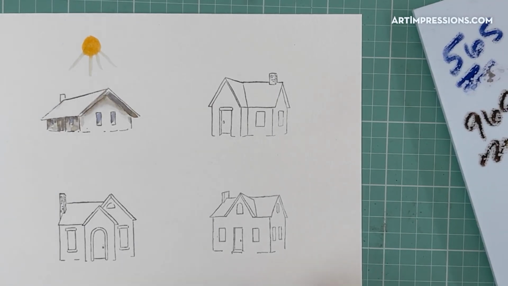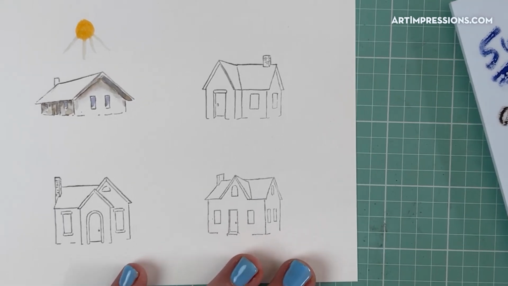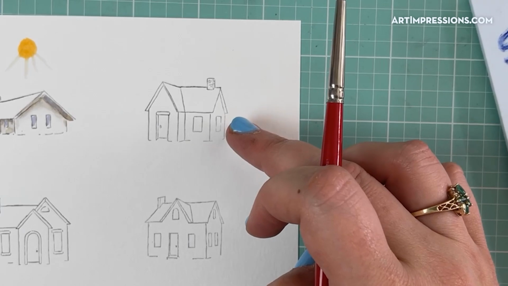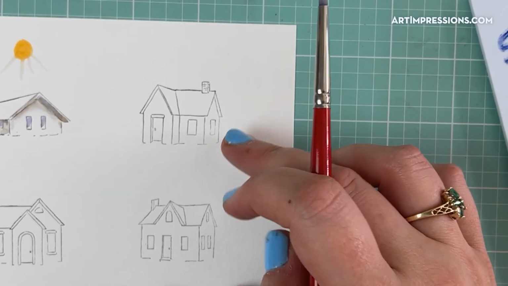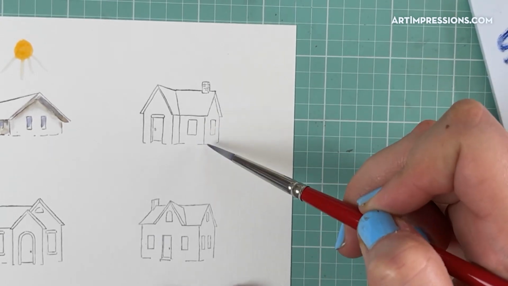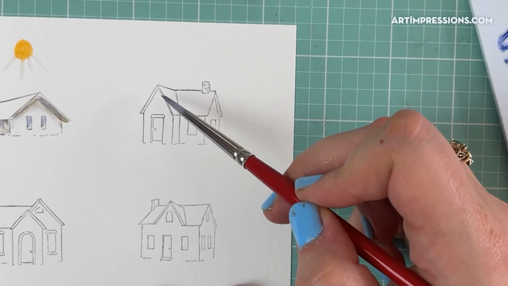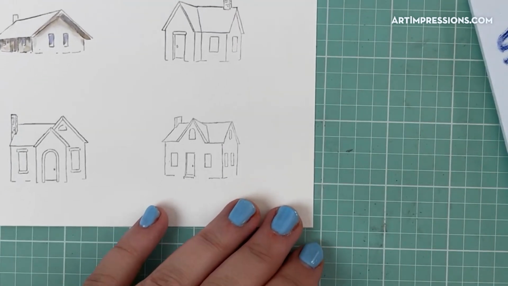So now I'm going to take my brush and we are going to do the next one. I'm going to save this one for last because it does have a few more things you need to think about, because you've got the double small little space here and also the roof that kind of bends around. So I'm going to save that one for last.